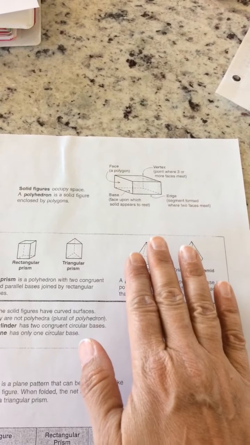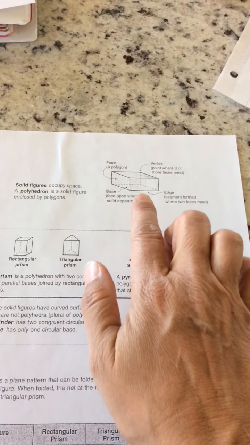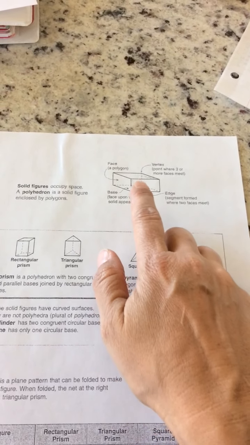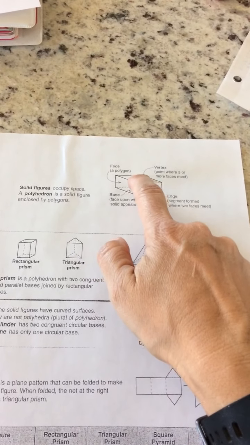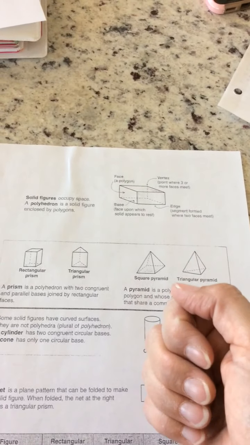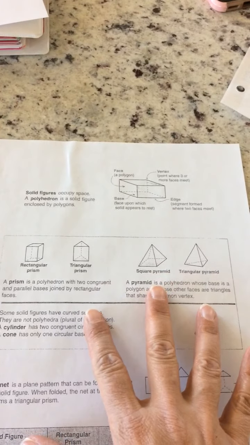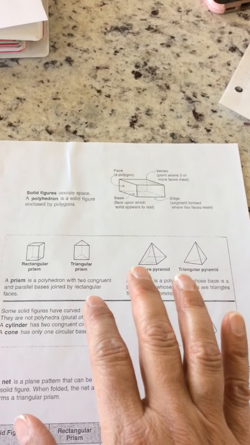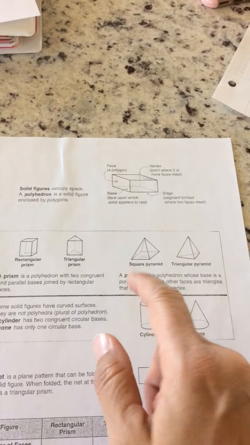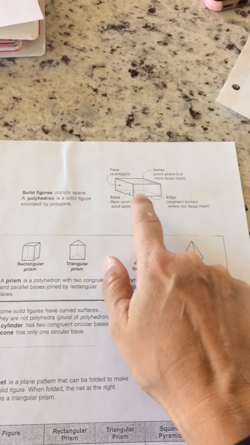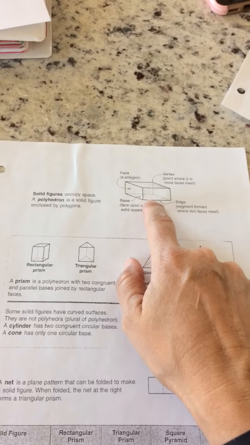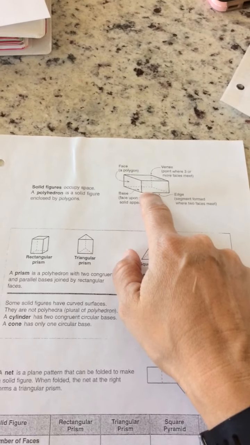The base is the top and the bottom. And the tricky thing is, though, that this particular shape, you could sit it on any side. So it could sit on this side, and that could be its base. It could sit on the top right now in this picture, and that could be its base too. So base is basically what it would be sitting on if you could set it down. And then the vertex is a point. It's like a corner. And then your edge is the side. It's where those two faces meet together.